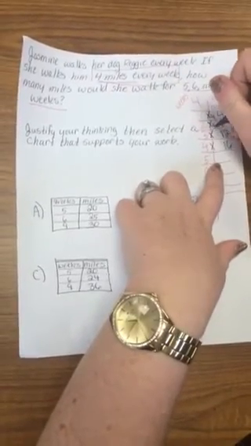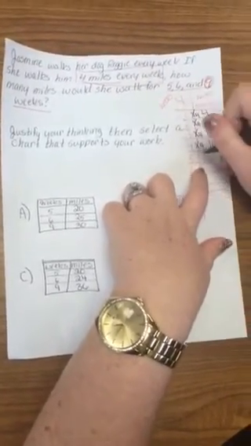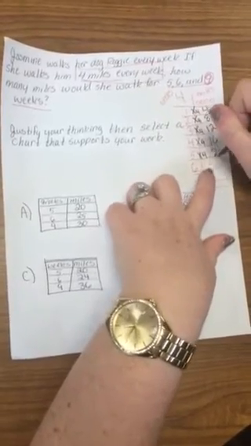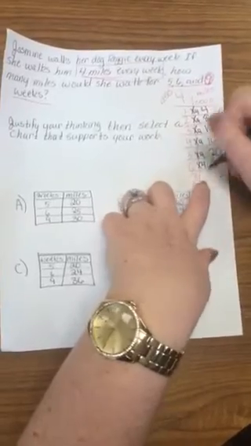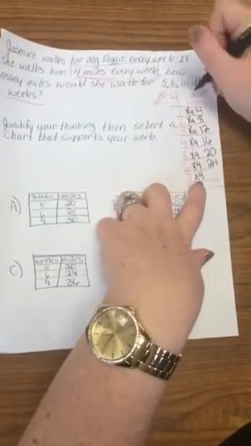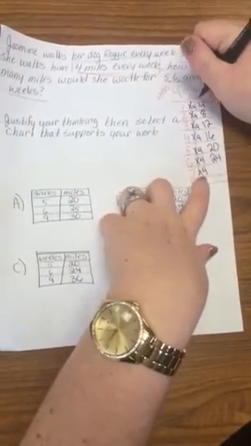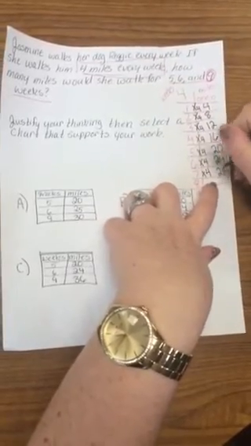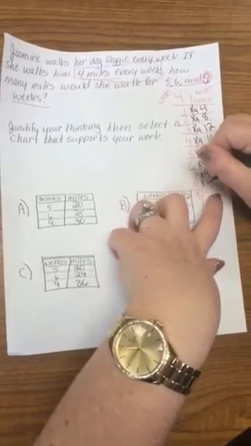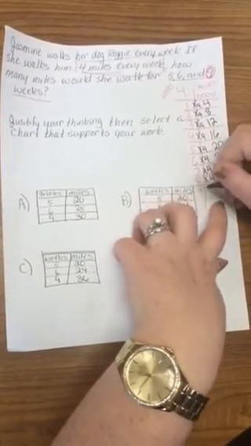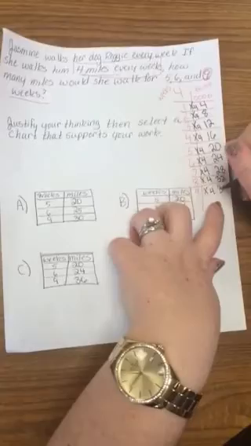So all of this is times 4 right here. 5 times 4 is 20, I know that one. I know 6 times 4 is 24. Okay, I'm getting stuck again. For 7 times 4, I can go back up. 25, 26, 27, 28, 29, 30, 31, 32. 8 times 4 is 32, and then I can finish it out. 9 times 4 is 36.